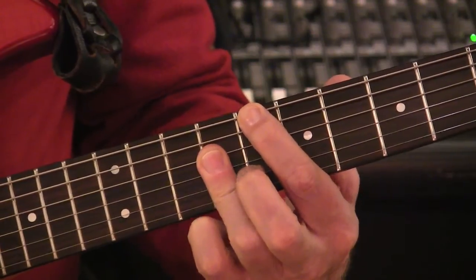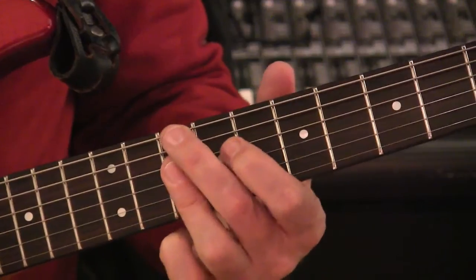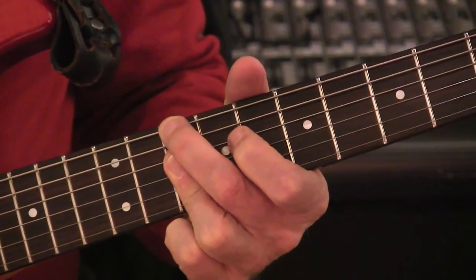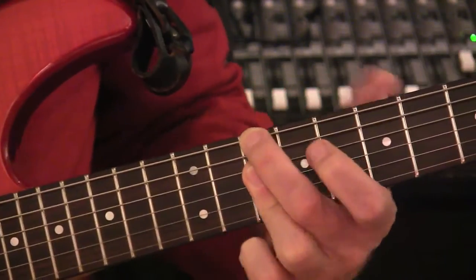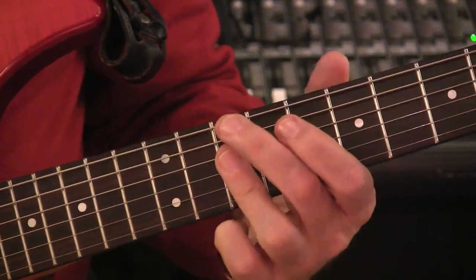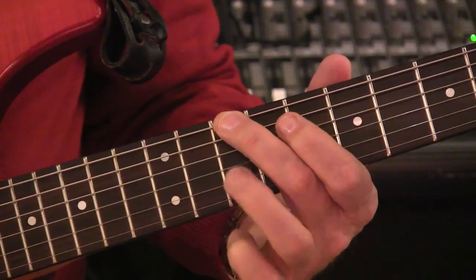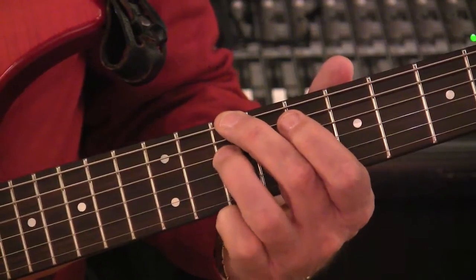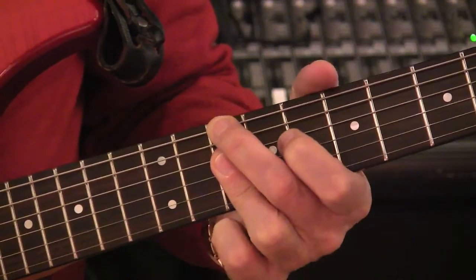And now up a semitone with this finger, put our D root here, and we have our D minor 7th, which is our 4 chord. And we have our D root. Here's the minor 3rd F. Here's A, the 5th, and the 7th, flat 7th, C. There's our D minor 7th.